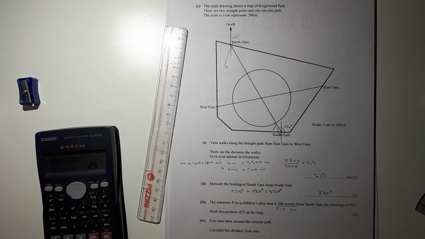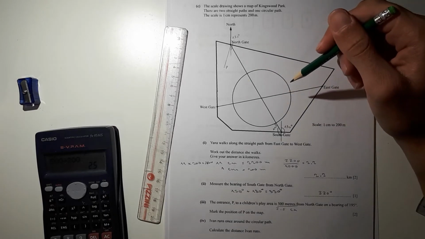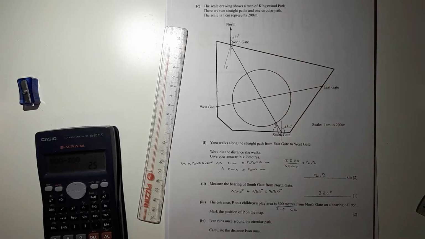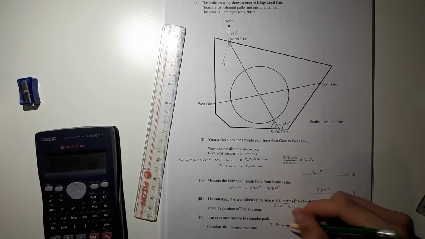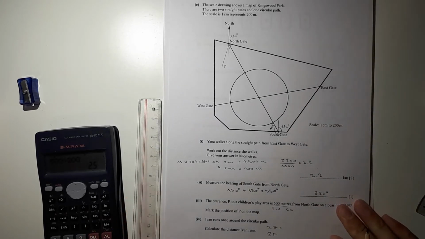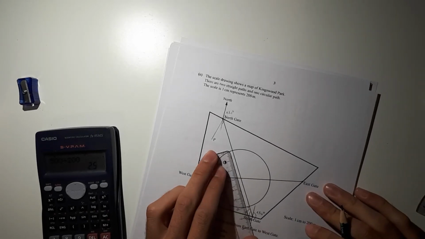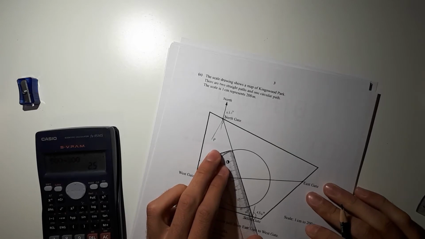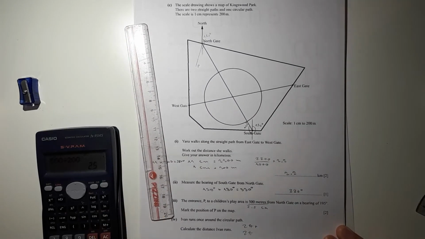Now, Ivan runs once around the circular path. Calculate the distance Ivan runs. So as we can see, this is a circle, and the circular path is really a circumference. So we have to use the formula of the circumference, that is 2 multiplied by pi multiplied by radius. So 2 multiplied by pi, and the radius is, let's see, 16 centimeters, the whole diameter.